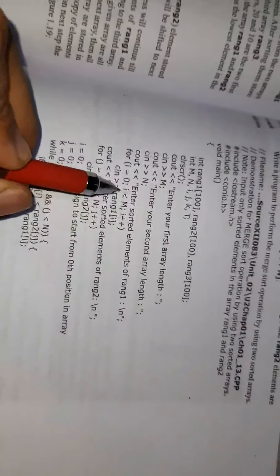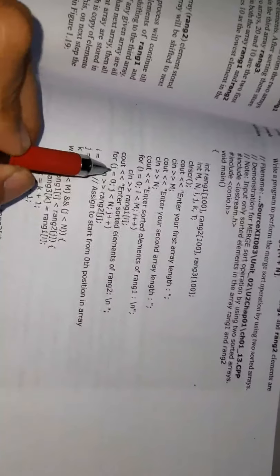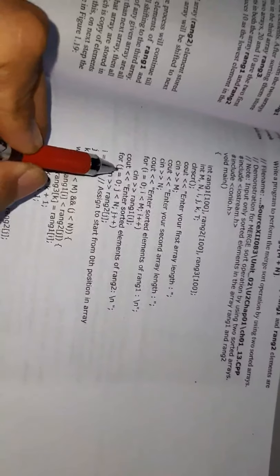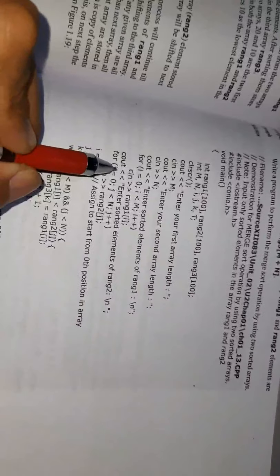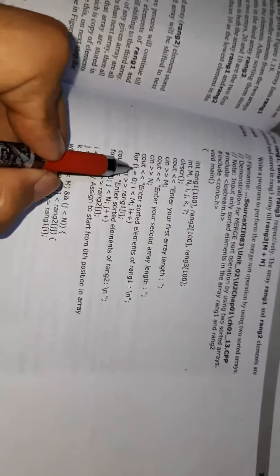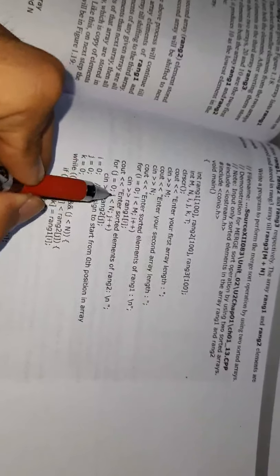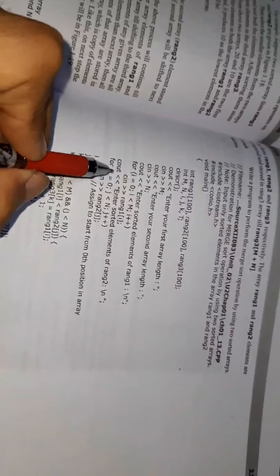So after all the data values are entered, to enter the second array elements, enter sorted elements for rank 2. So here you can see that j equal to 0, j is less than n. Similar, only thing is that you can see that the counter variable has changed from I to j, because here you are using the counter variable I for this particular array. Now for this particular array, you need to use the counter variable j, because you cannot use I here again.